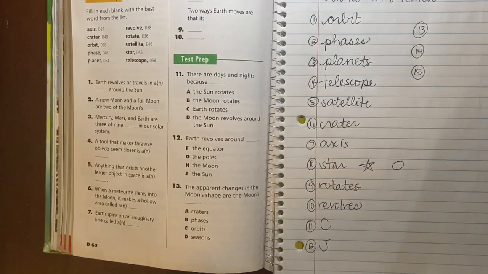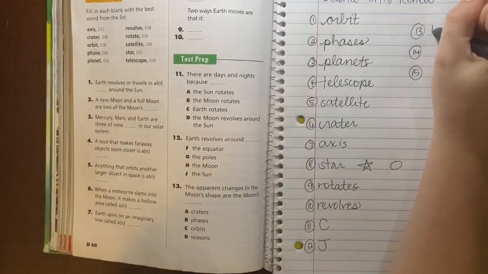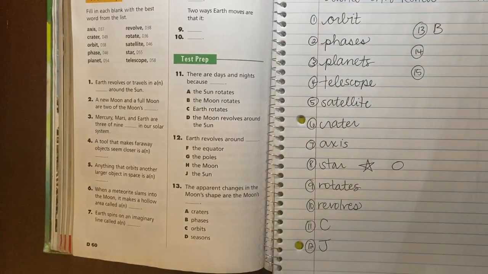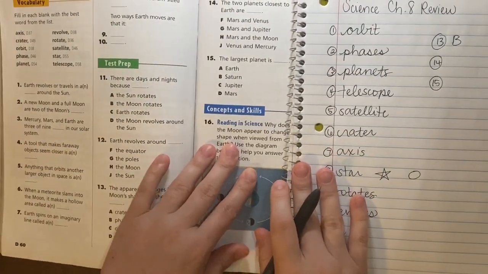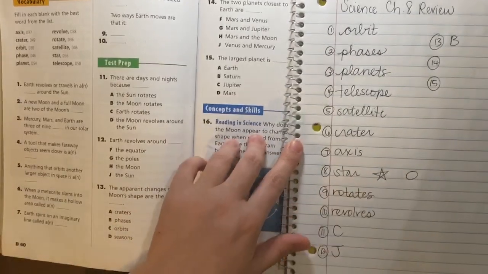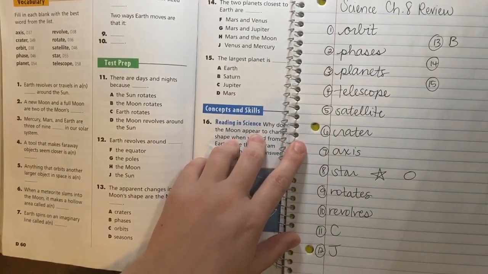13. The apparent changes in the moon's shape are the moon's craters, phases, orbits, or seasons. Well, the moon doesn't have seasons because it has no atmosphere. The moon's orbit doesn't change. Phases, yeah, B. And craters, well, the moon's shape can change by getting new craters, but that's not what this is asking. This is asking about the amount of light that we see in the moon that you have been investigating for your journal. And I hope that assignment's going well. If you've taken a break from it, that's awesome because you're about to see the moon for the next few days. Just got to go looking for it.